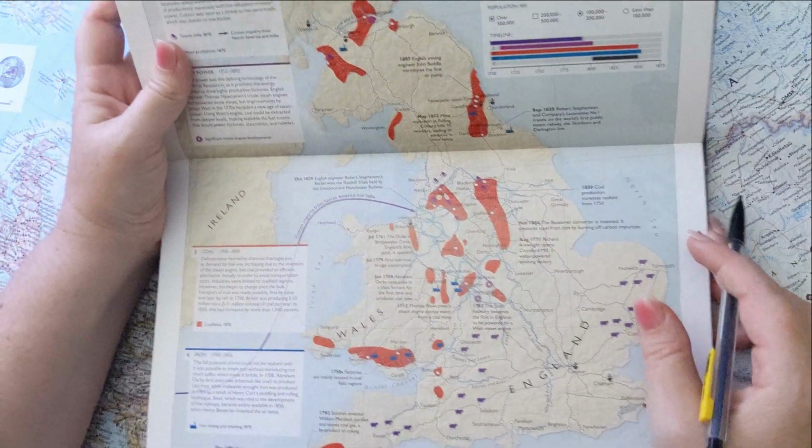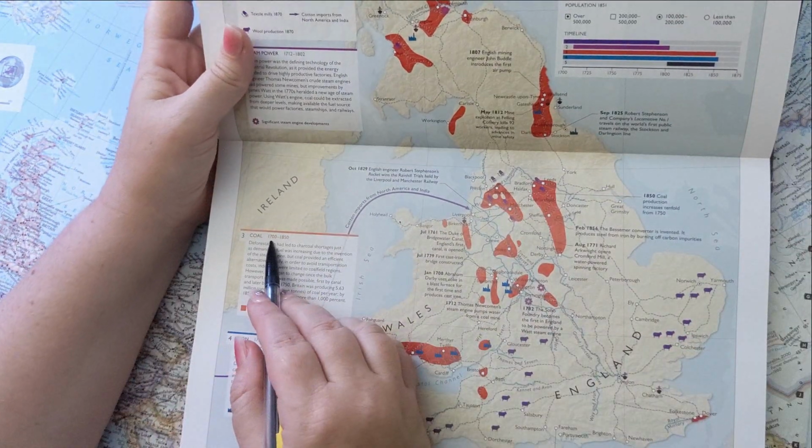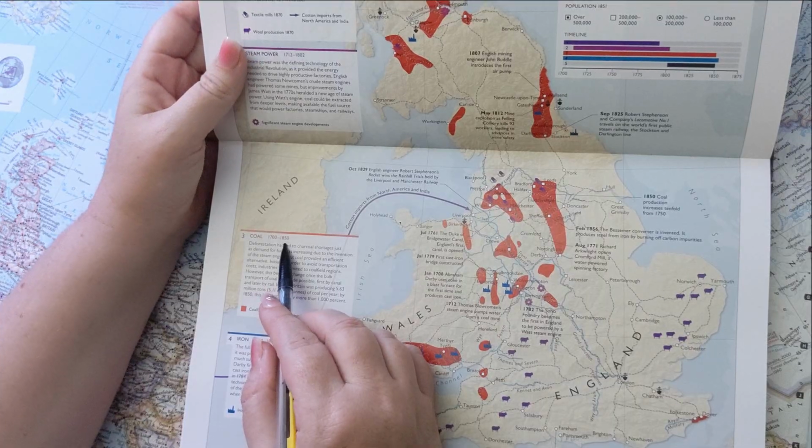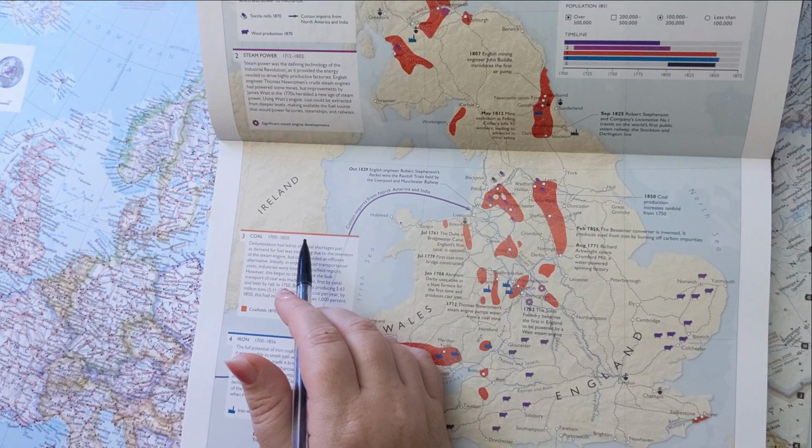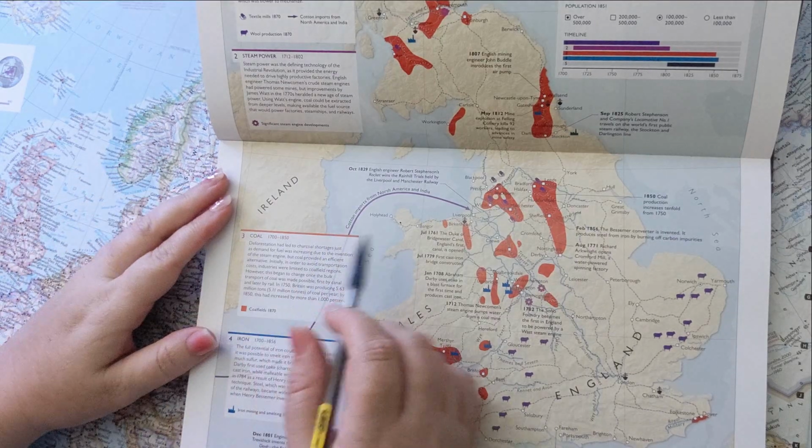Then there's coal. Coal from 1700 to 1850. This cord is being a menace tonight. Could you not? There we go. Much better.